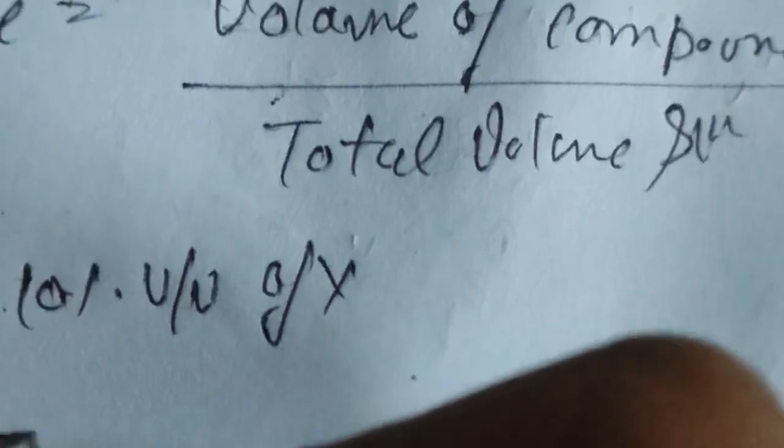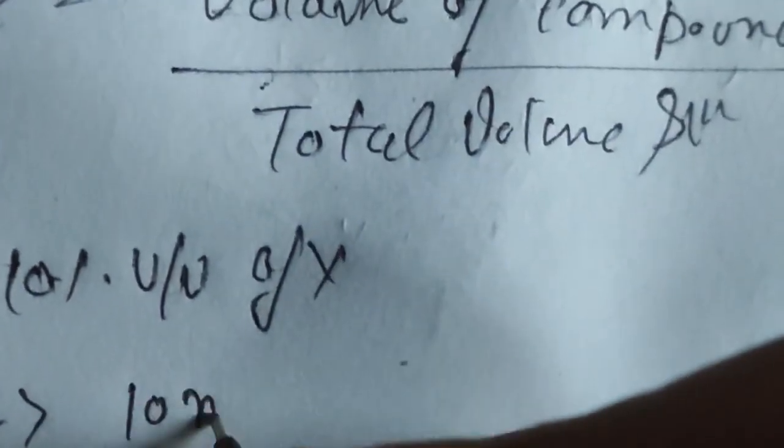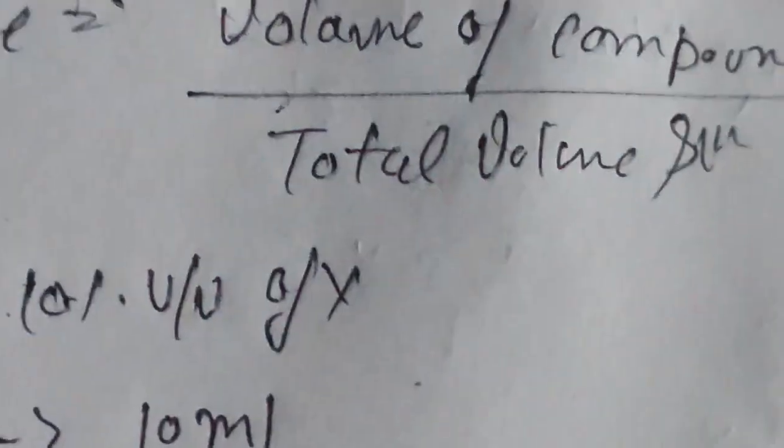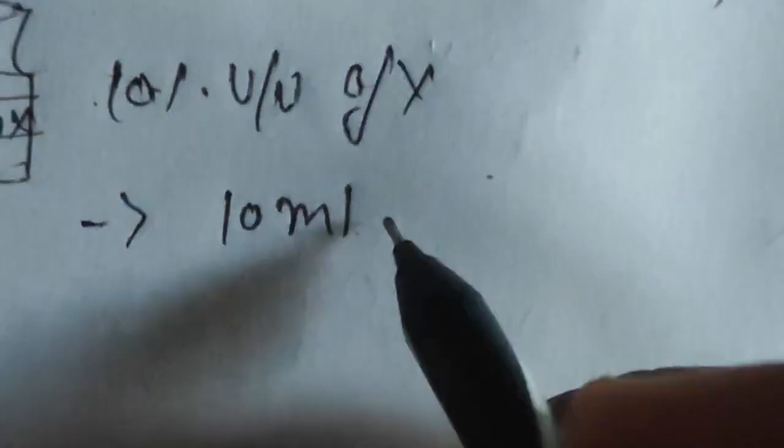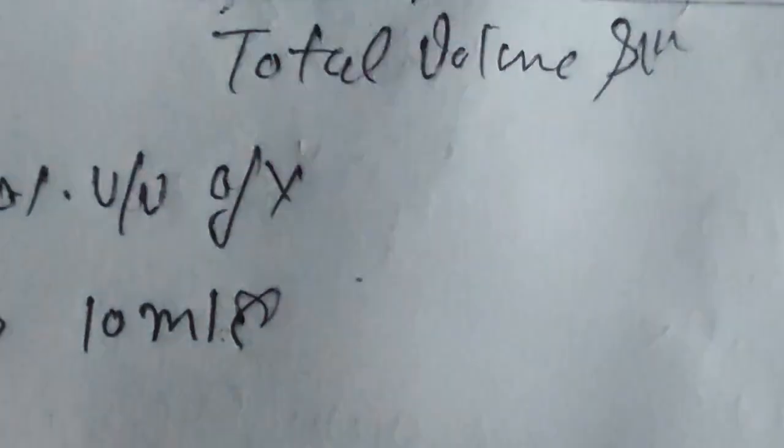So what does 10% volume by volume of X mean? It means 10 ml of X, when both solute and solvent are measured in volume, is present in 100 ml of solution, say XY.